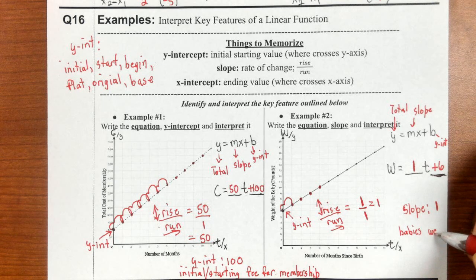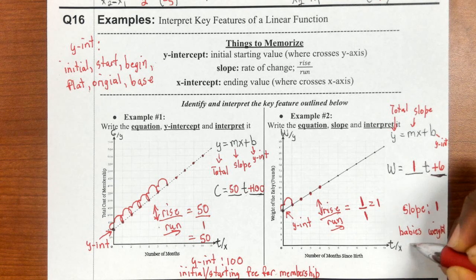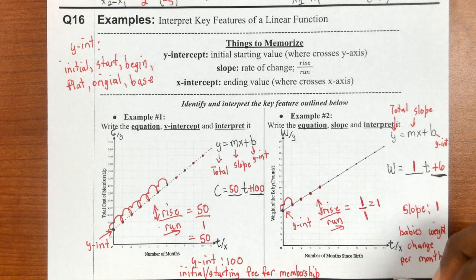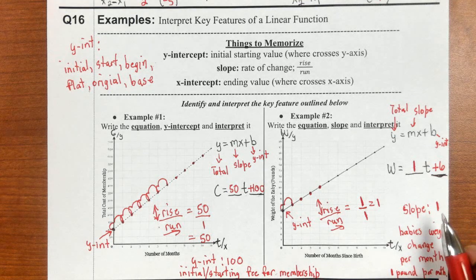So again, this would be the baby's weight change per month. All right. So, 1 pound per month. Okay. So that's what this slope would mean.